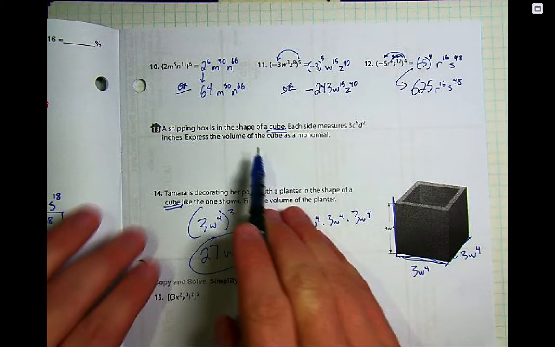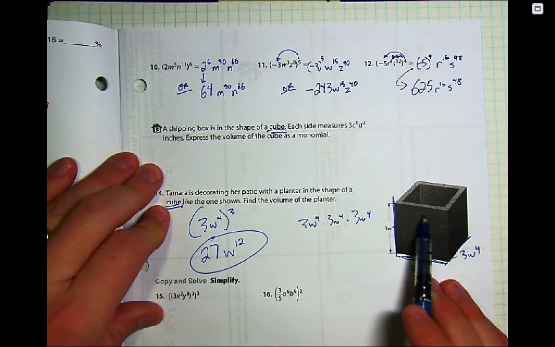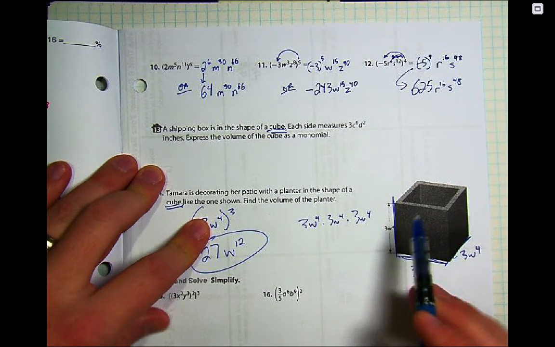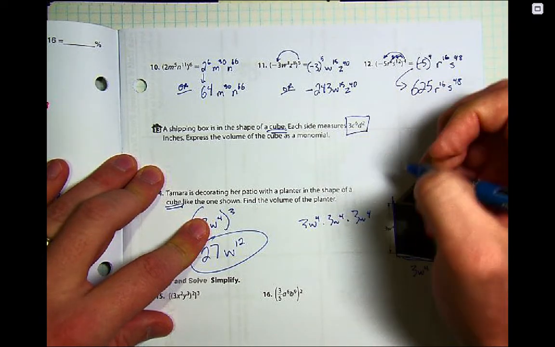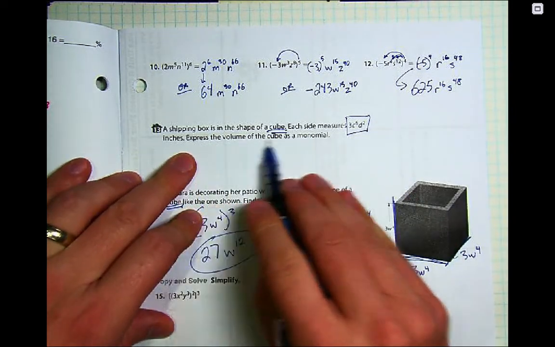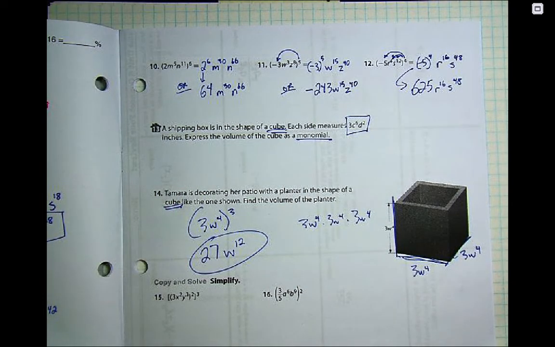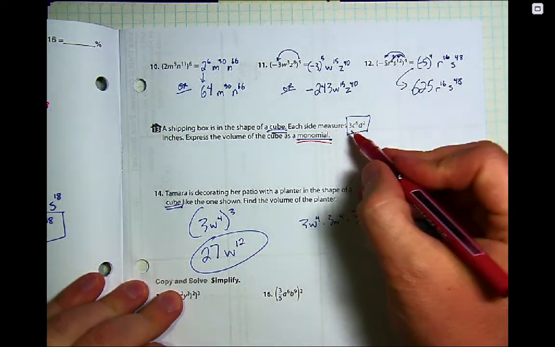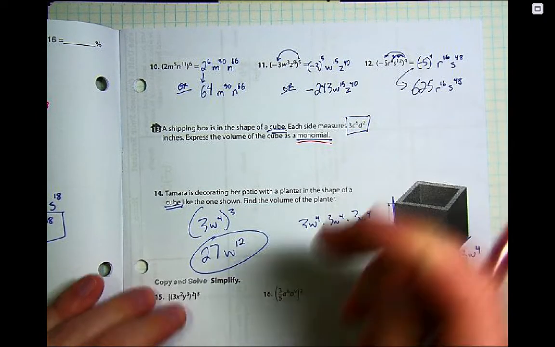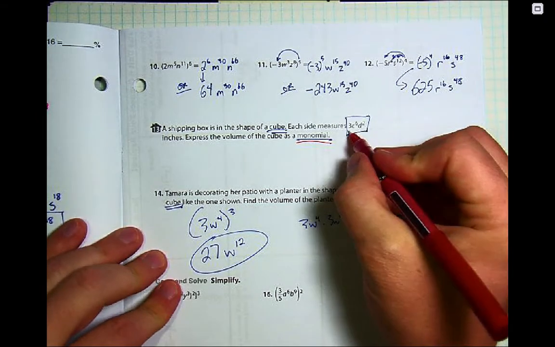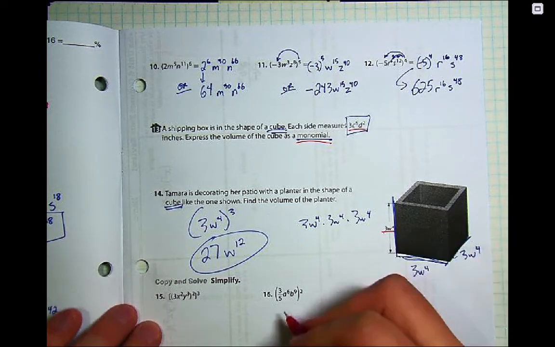Number 13 is the same exact problem, just without a picture, and instead of 3w to the 4th, we have this is what we're going to cube. By the way, express this as a monomial, if that threw you for a loop. A monomial is just a fancy name for some combination of letters and numbers and exponents. So this is a monomial, this is a monomial, these are all monomials.